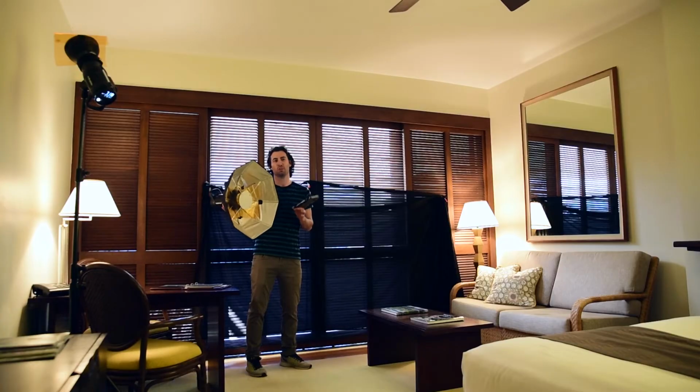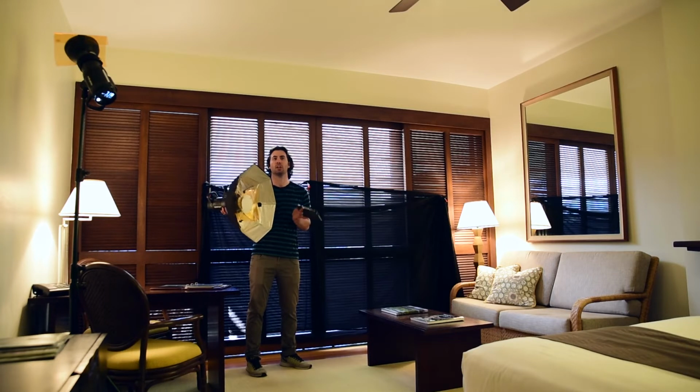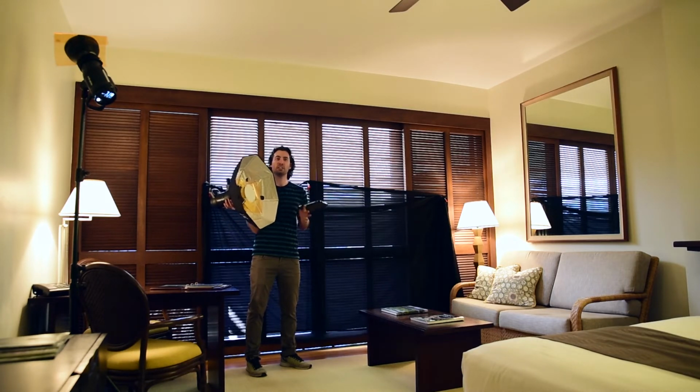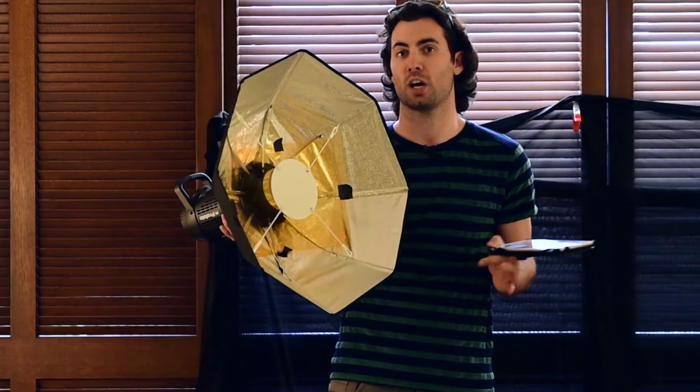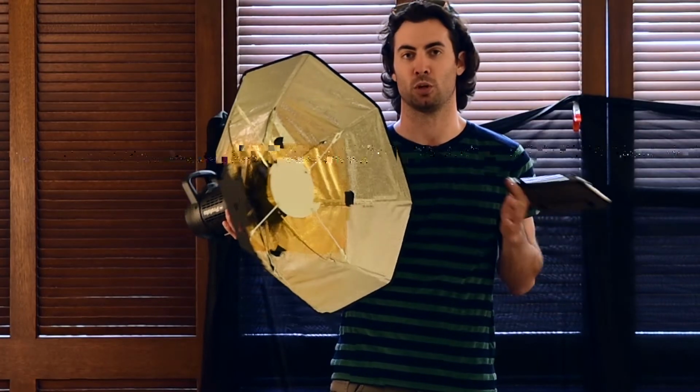The reason I'm using a beauty dish is first, it's manageable. Using a big umbrella to light in here would be impossible. Second is that it's a little bit softer than a bare light, but not so soft as to be too diffuse to lose the effect we're going for.